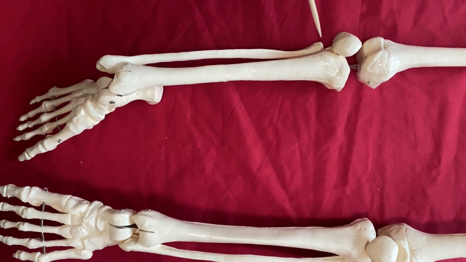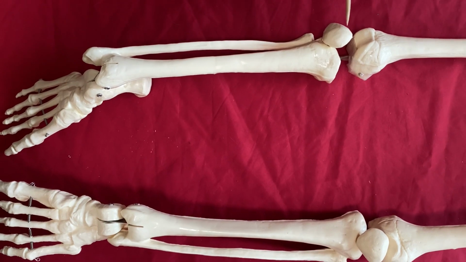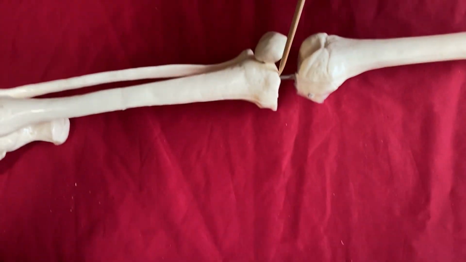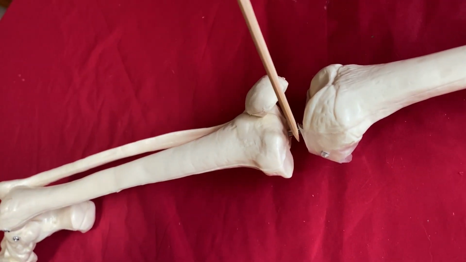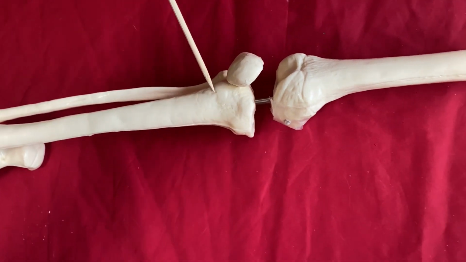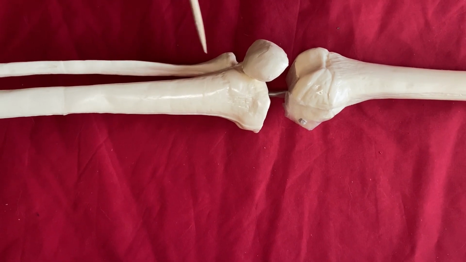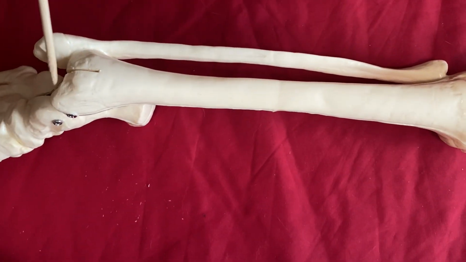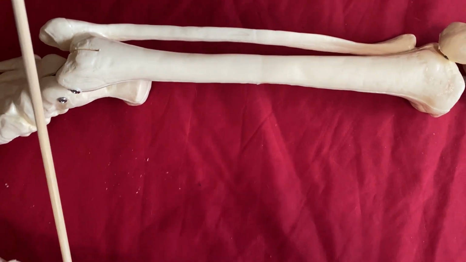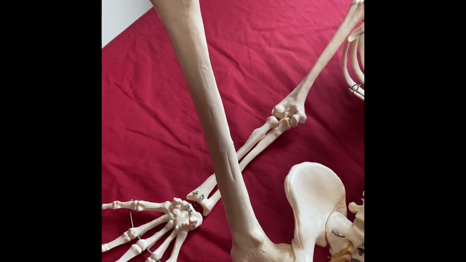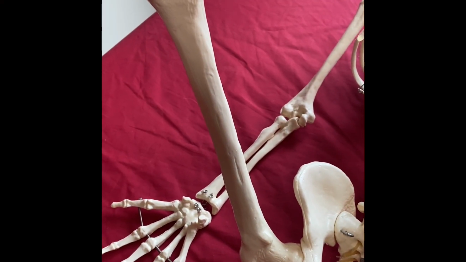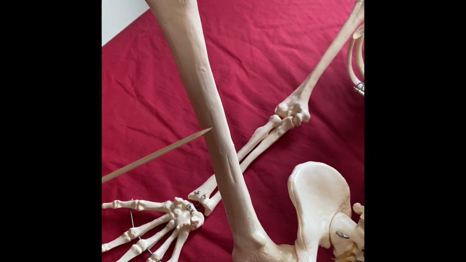And then for the tibia, we have the intercondylar eminence, the tibial tuberosity, and the medial malleolus. And on the posterior side, we have the linea aspera.